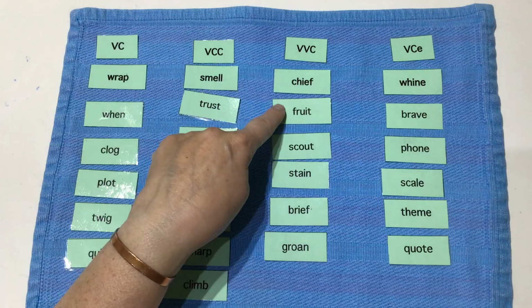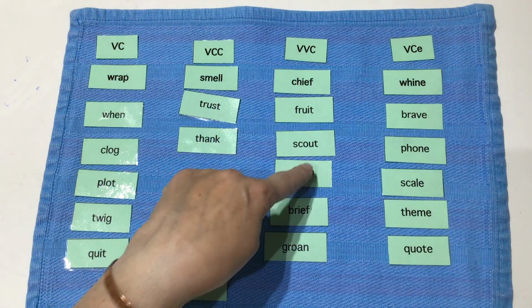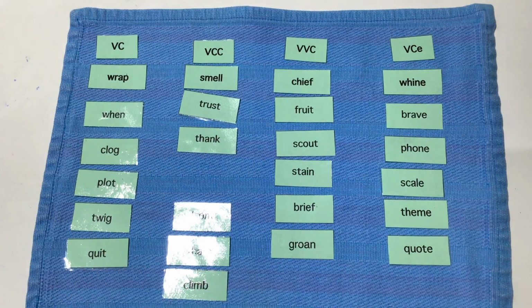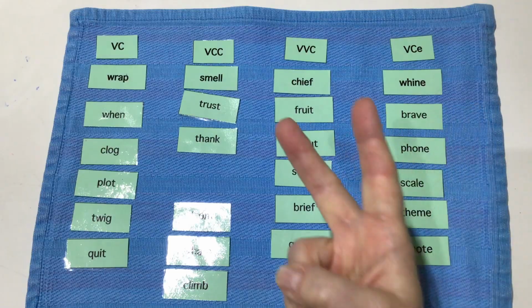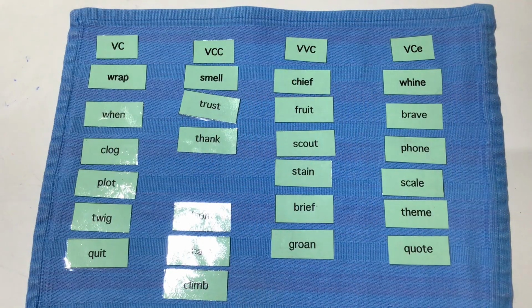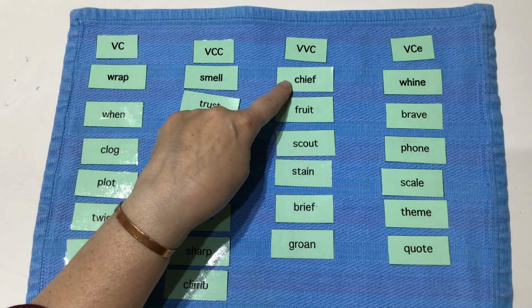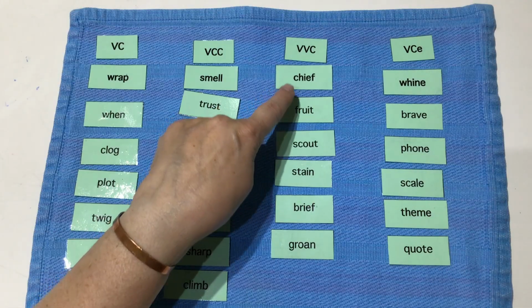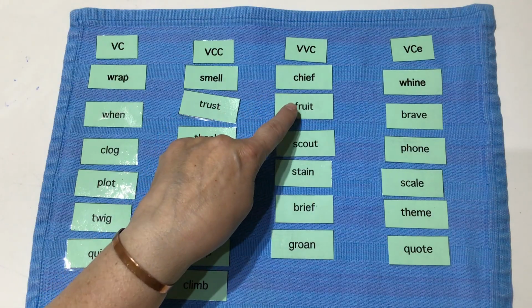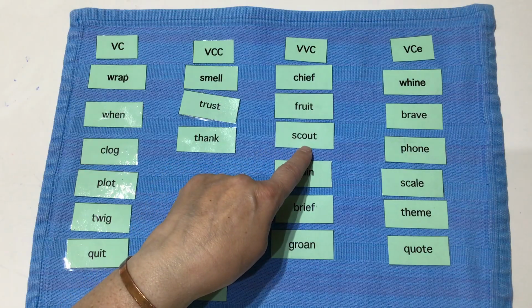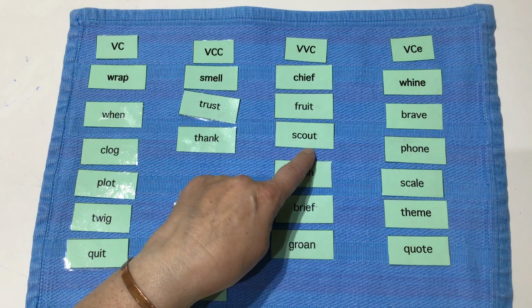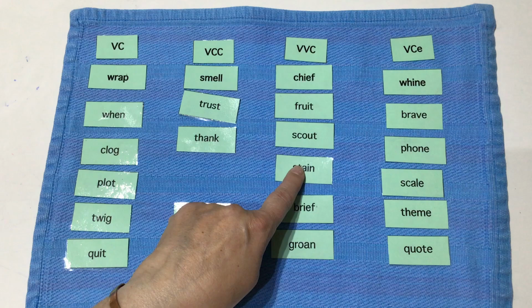So now we have words that have two vowels together. And it's really interesting to pay attention to which one gets to say their name when we have a vowel team. So vowel team is two vowels together. Vowel team. That's the hand signal. So we have chief. What do we hear? We hear the E. Fruit. What do we hear? We hear the U. Scout. Ooh, interesting. Ow. We kind of hear both. Stain.